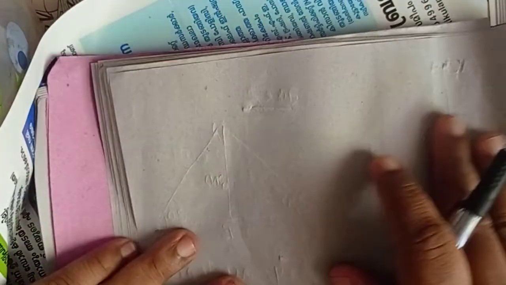The angles of depression as observed from the aeroplane are 45 degree and 30 degree respectively. Here also the same question: find the distance between the two ships.